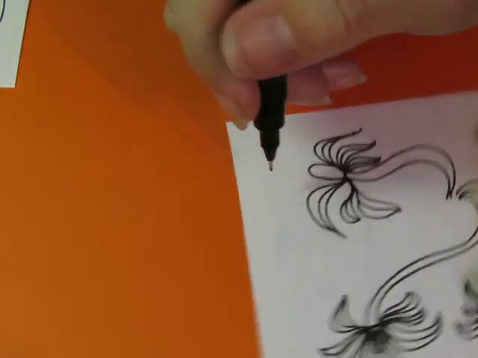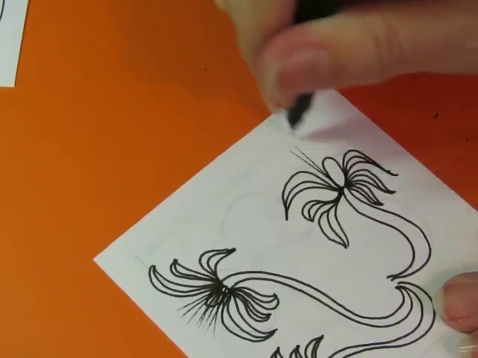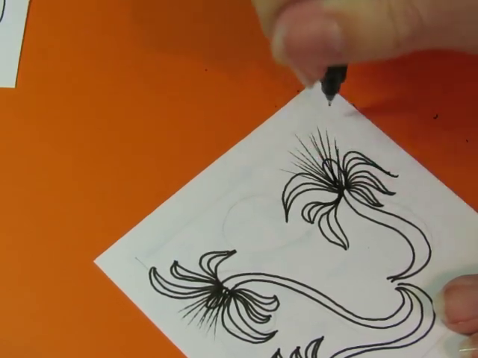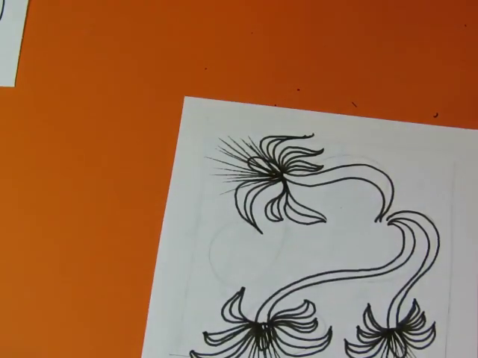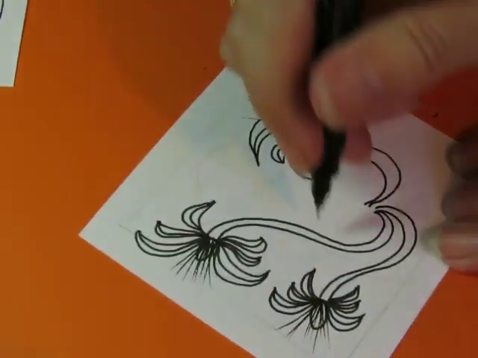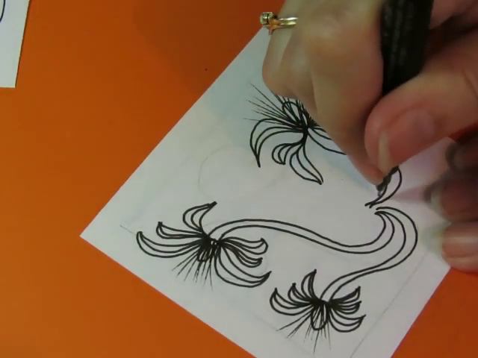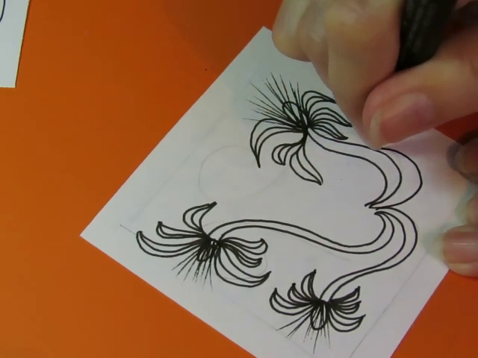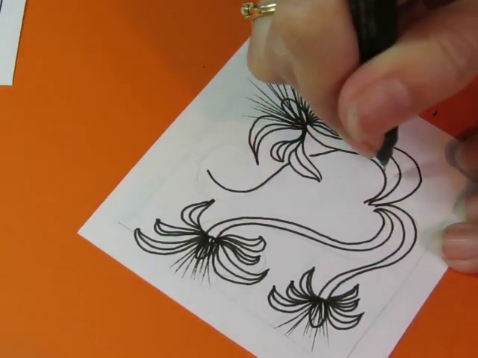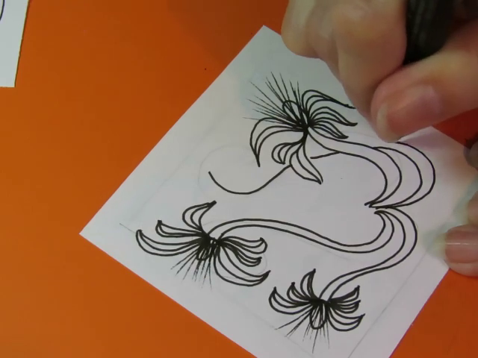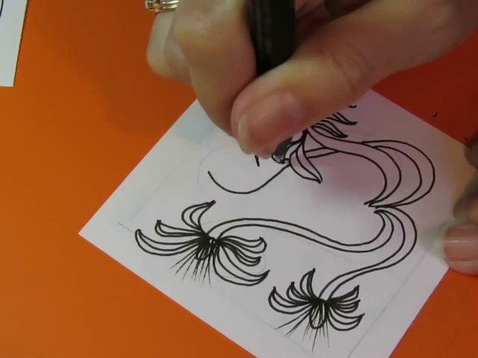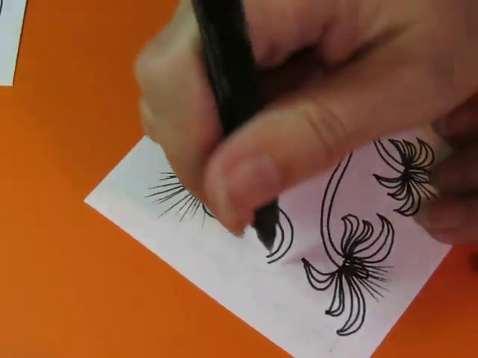Something like this, and then that part. And then I think I want one coming up here. And maybe I'll have it come on this side. Like that.